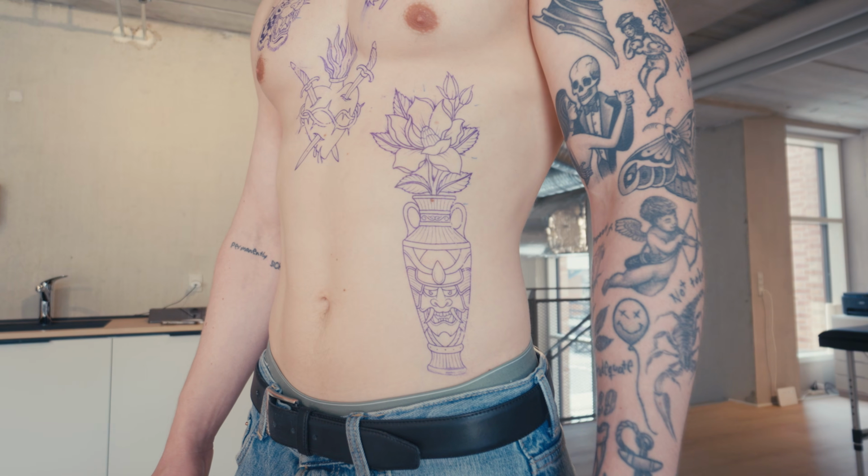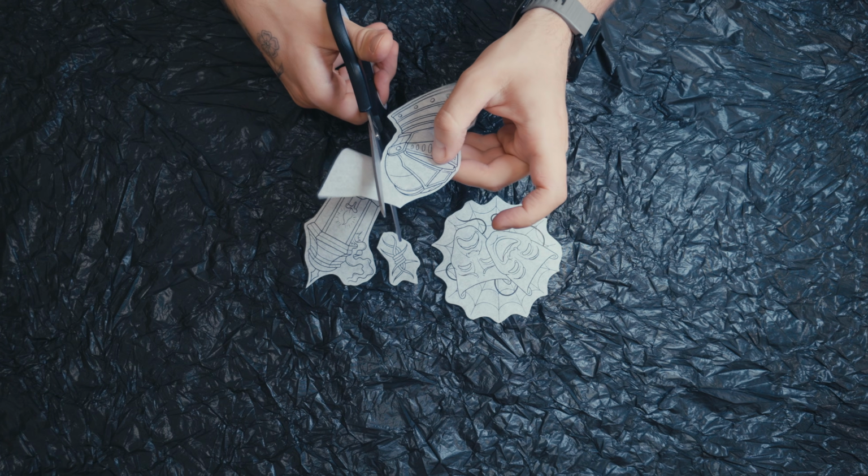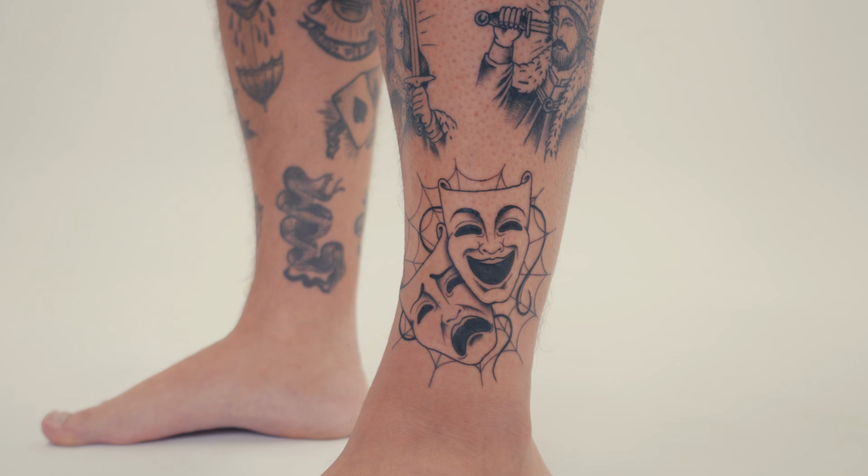But before I can start designing a tattoo, I need to know some things from my client. It can be where it's going to be placed on the body. Is it going to be a big or small tattoo? How many details does the client want?